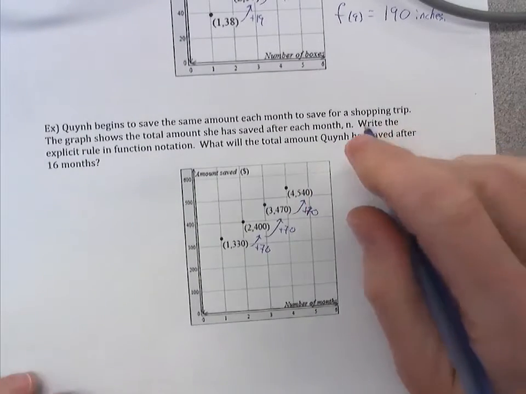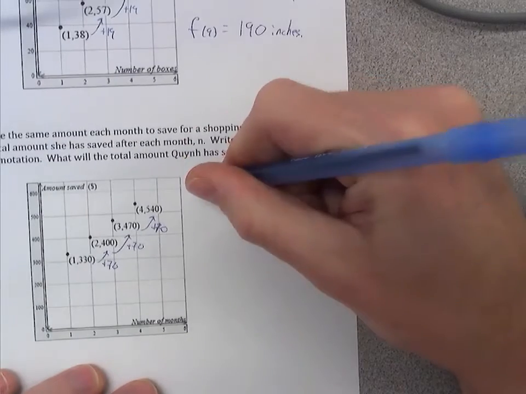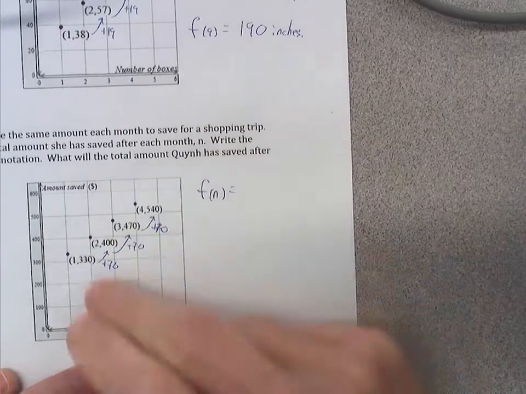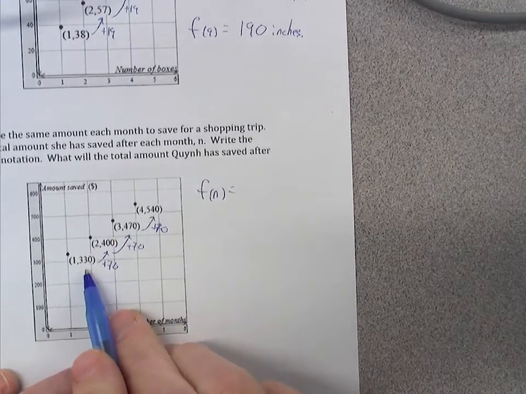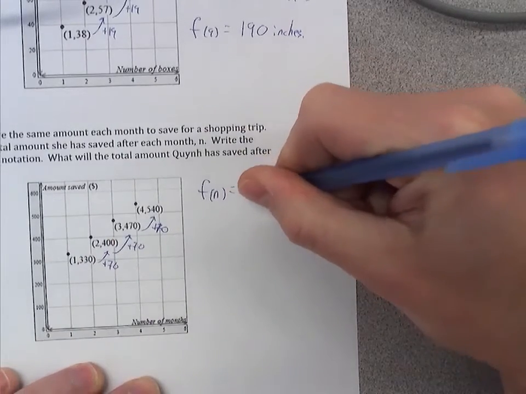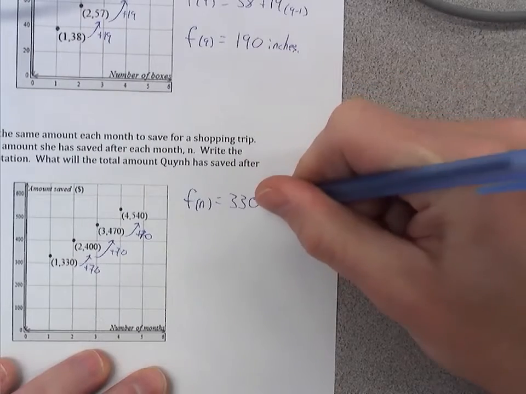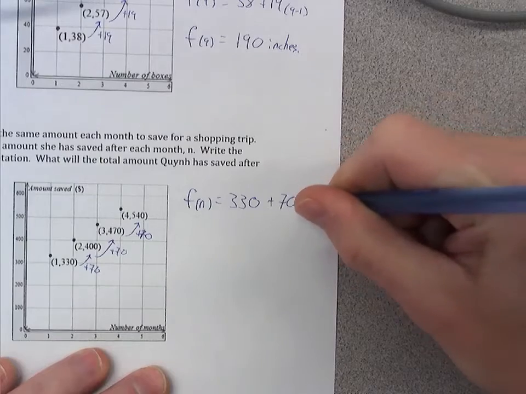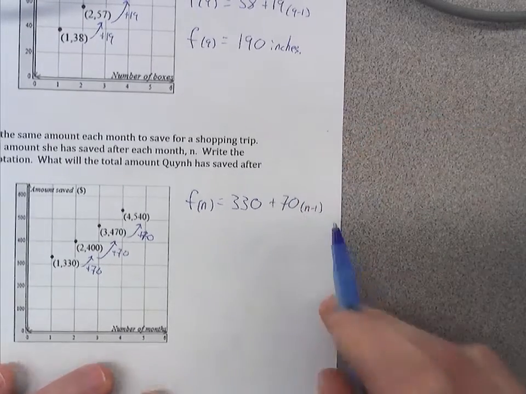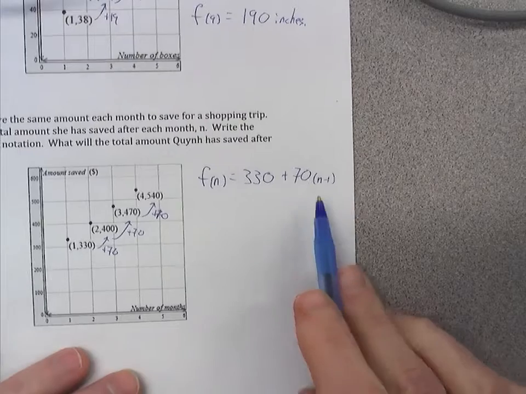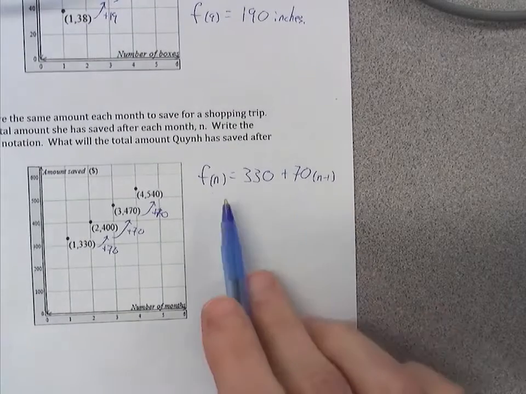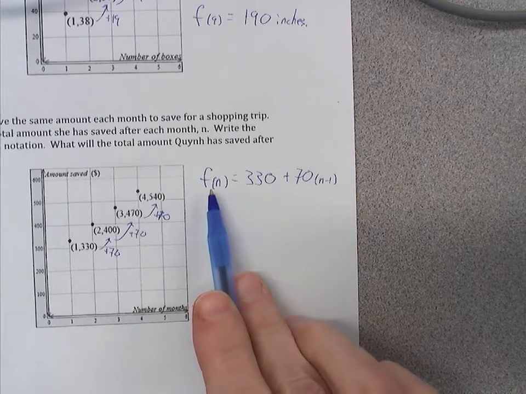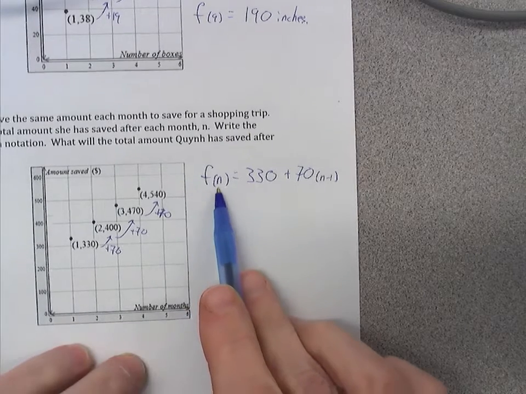So now if we want to write a function for this, f of n should equal, we have to start with her original amount that she put in, $330 in month 1, and then how much it's going up by each month, 70 times n minus 1. And I just want to reiterate why this does need to be n minus 1, because we want this function to work for all months, not just the months moving forward after the first month, but this needs to work for the first month too.